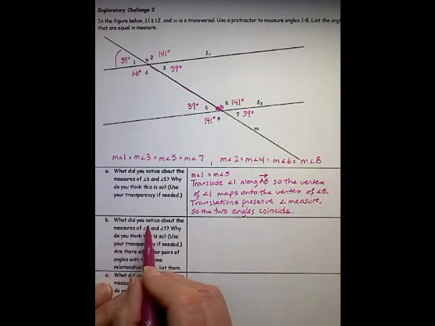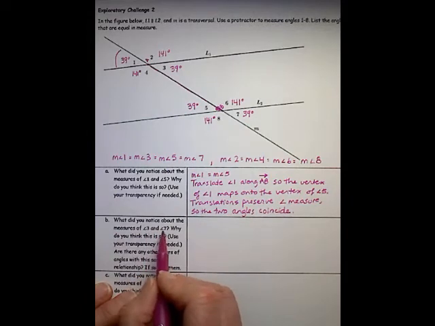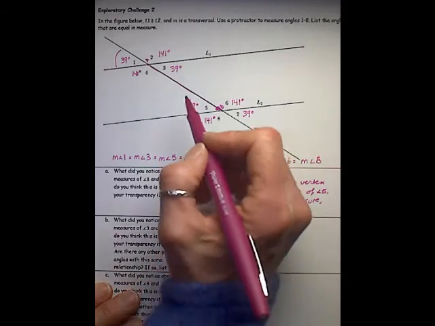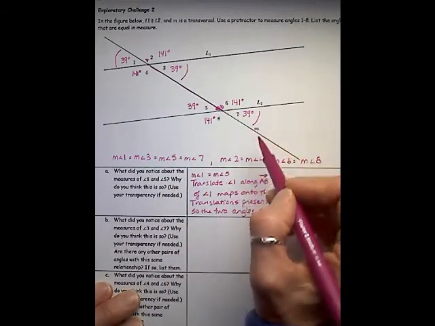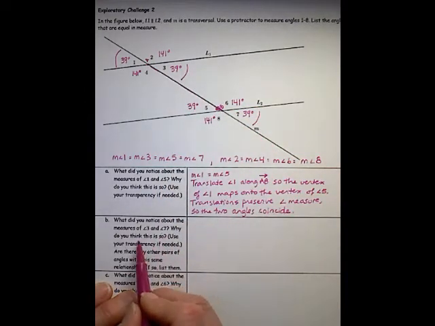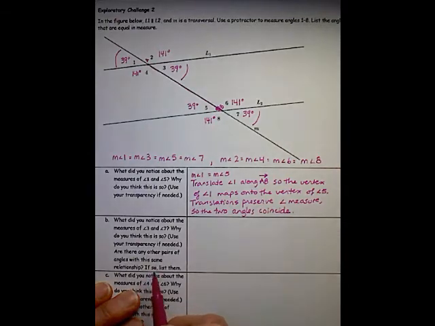Question B. What do you notice about the measure of angle 3 and angle 7? So here is angle 3 and here is angle 7. What do you notice and why do you think this is so? Use a transparency. And are there any other pairs of angles with the same relationship? Pause the video, explore, and write your answer. Then resume the video when you are ready.